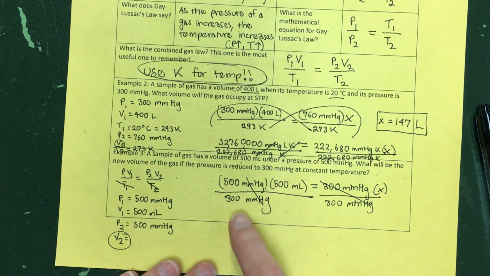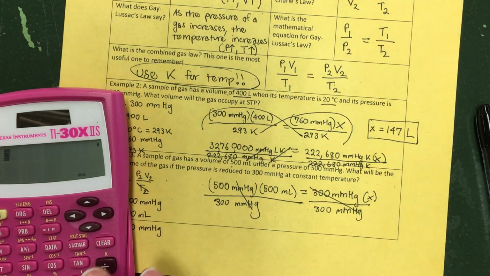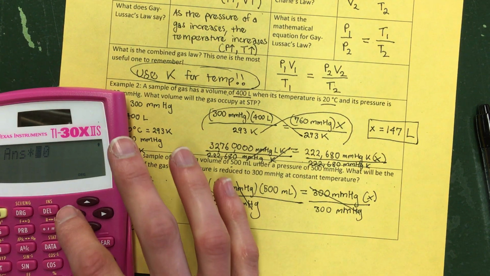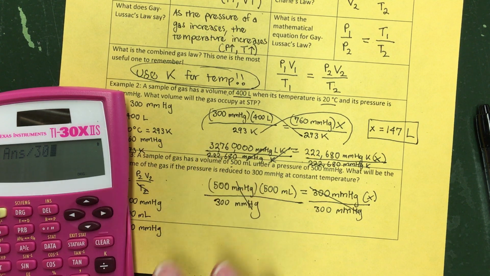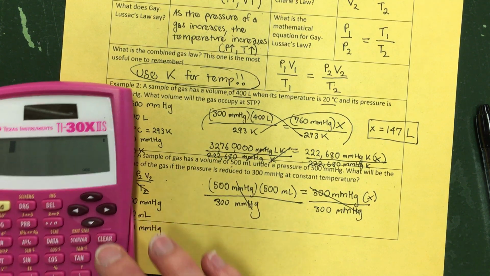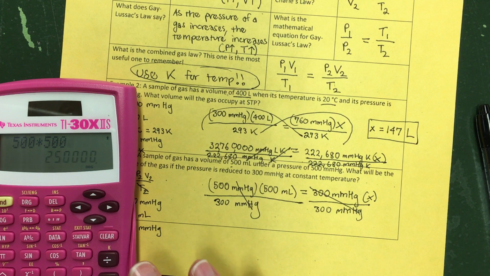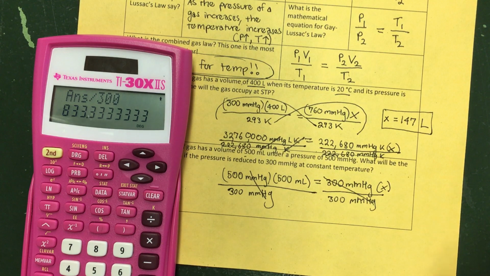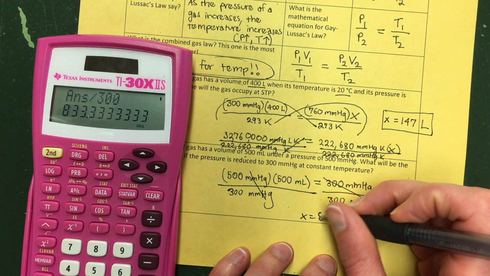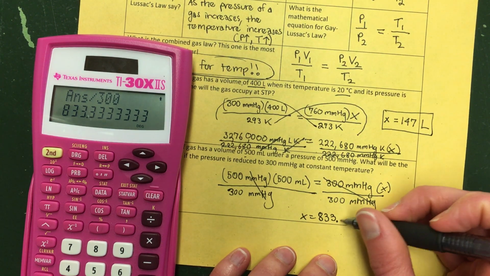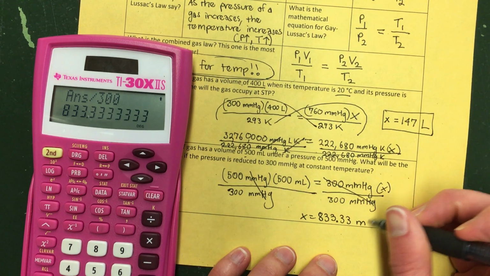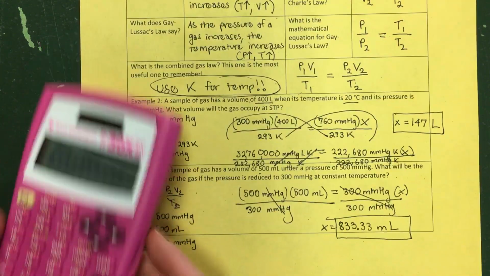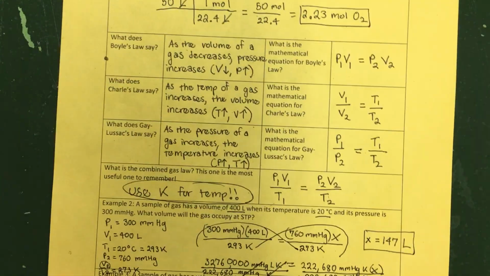Okay, and then I just multiply these two numbers and divide by 300. 500 times 500 divided by 300 equals 833.33 milliliters, which would be the answer to this problem. All right, so that's how you do gas laws. Let me know if you have any questions.